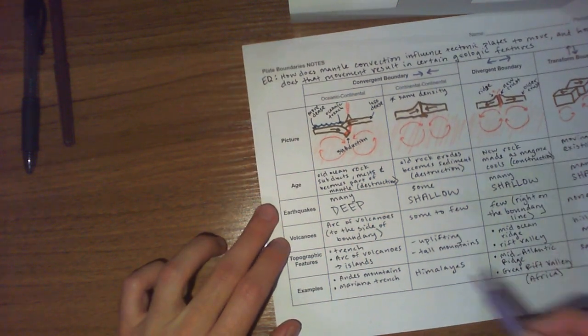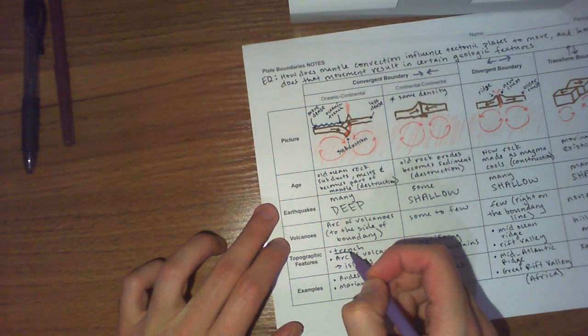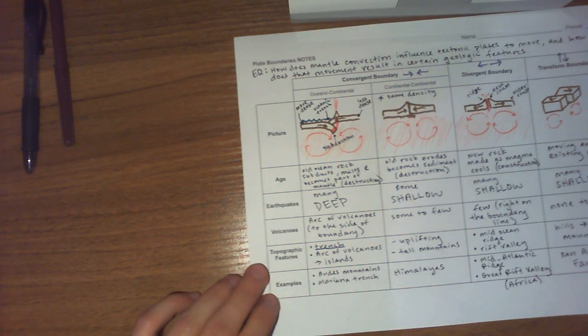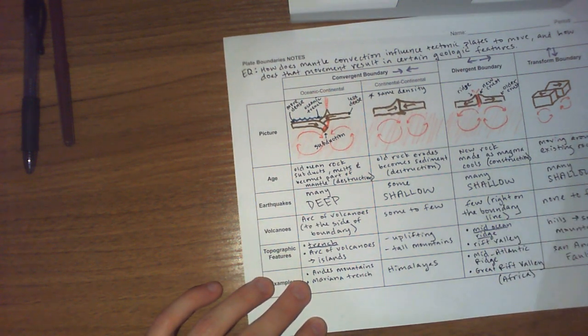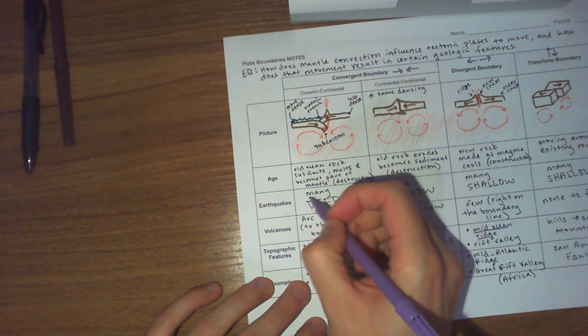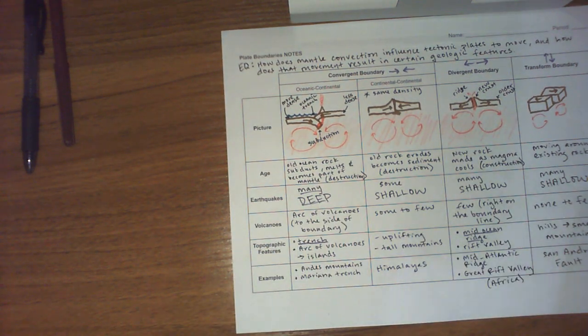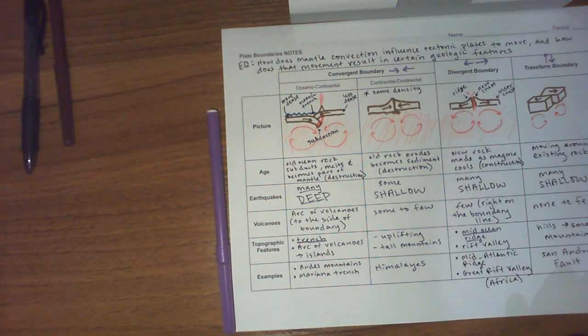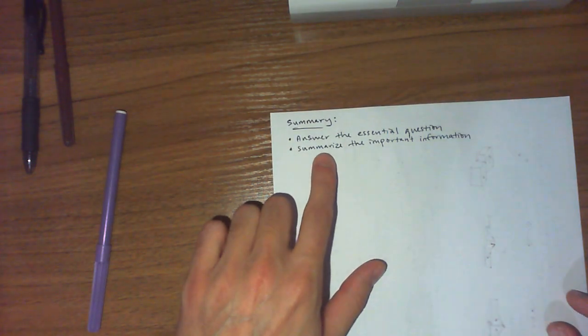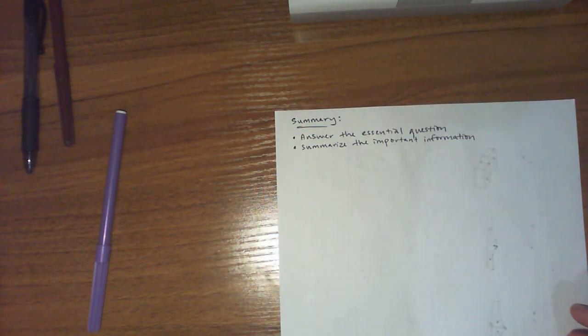So it might be really easy to see an oceanic trench, or it might be really easy to see a mid-ocean ridge, or the fact that it has many deep earthquakes might be something that would be really easy to see. So go ahead and in any color, you're going to underline the most important bits of information, and that would be something that I would want you to summarize as important information in your summary.